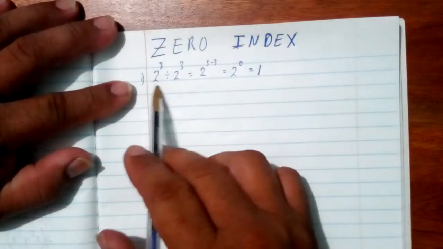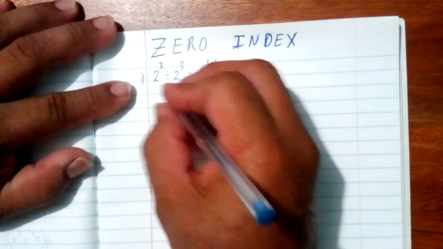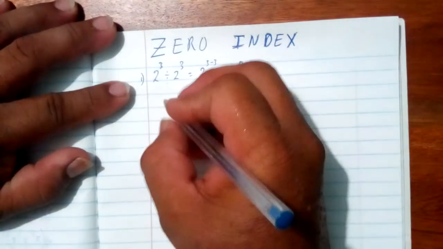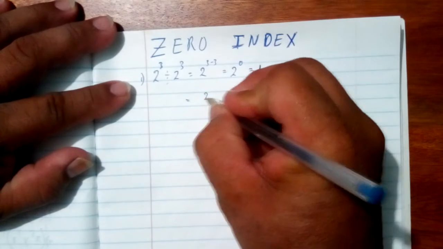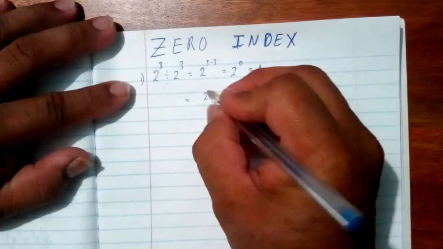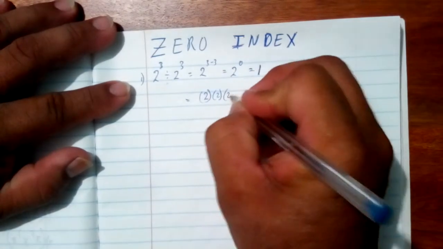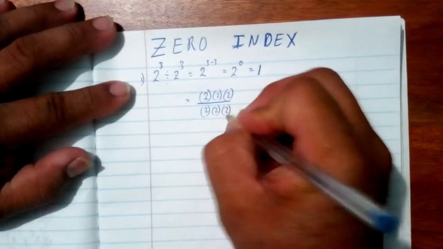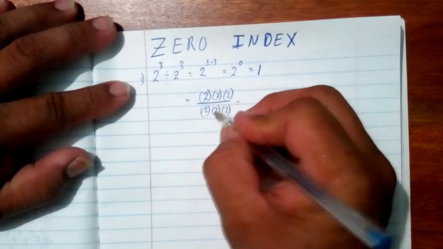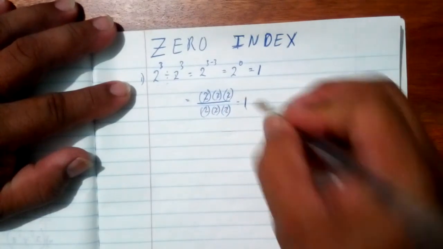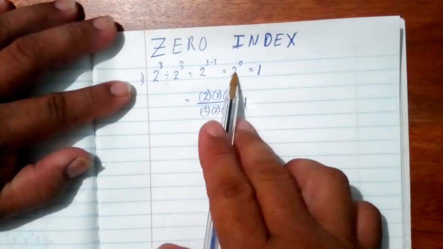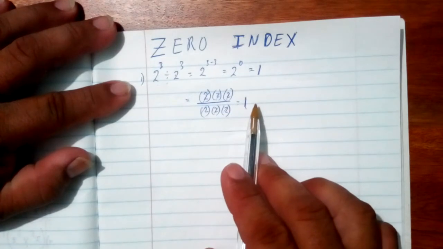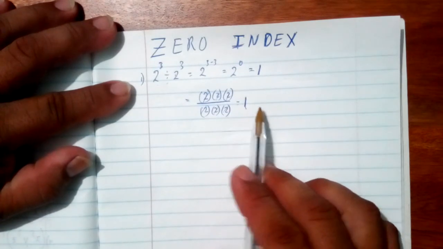So let's see how this works out. Let's take this same example and expand it out so we can see how we get that particular one. This is saying 2 times 2 times 2 at the top, divided by 2 times 2 times 2 at the bottom. They cancel with each other, giving us 1. That is to say that any base to a 0 power is always 1.